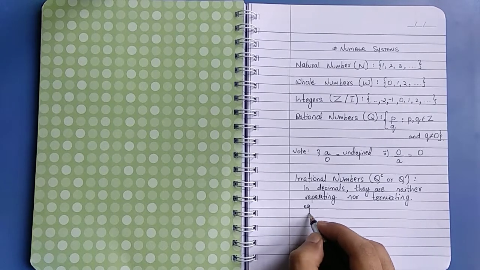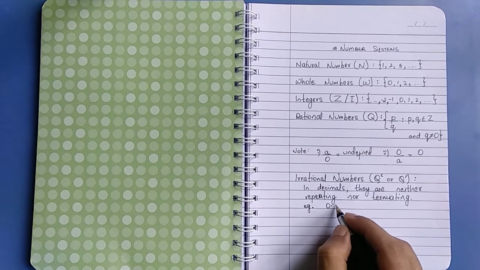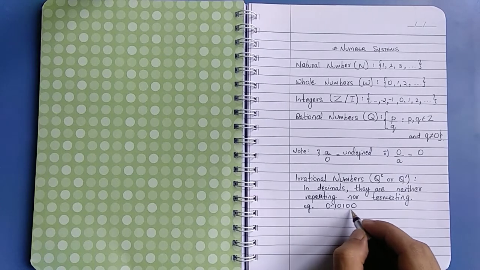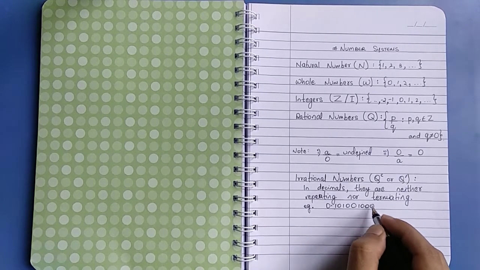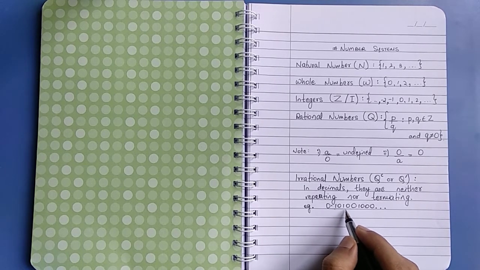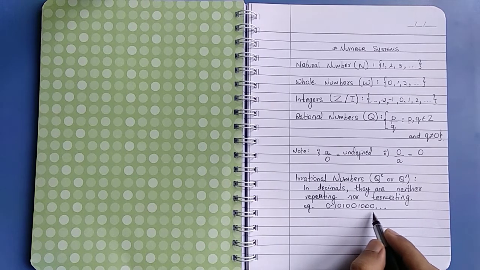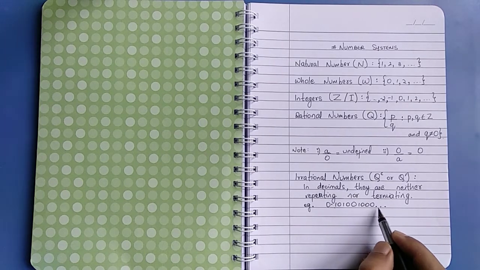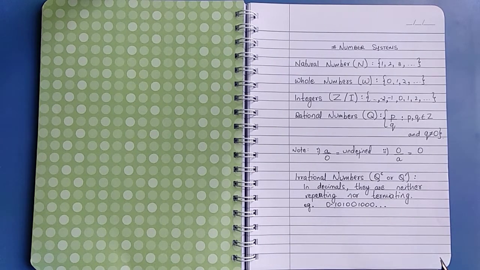For example, you can take 0.10100100010000 and so on. See, this is 10. Next is 100. After that, we are taking 1000 and dot dot dot. So in this pattern, we can see this is 10, 100, 1000. So the numbers are not repeating. Next will be 10,000. So this becomes an irrational number. Dot dot dot means it follows the same pattern.